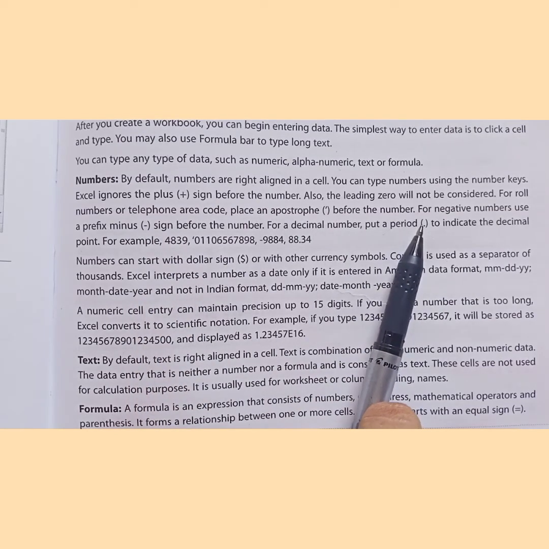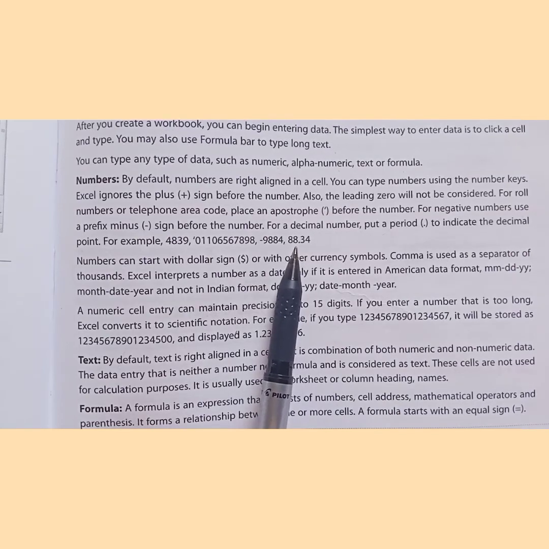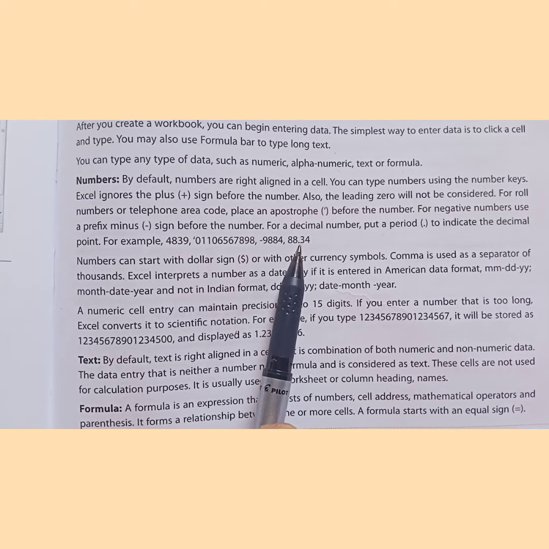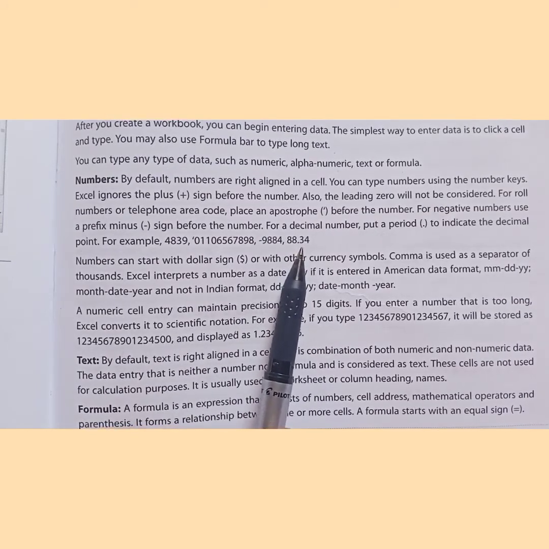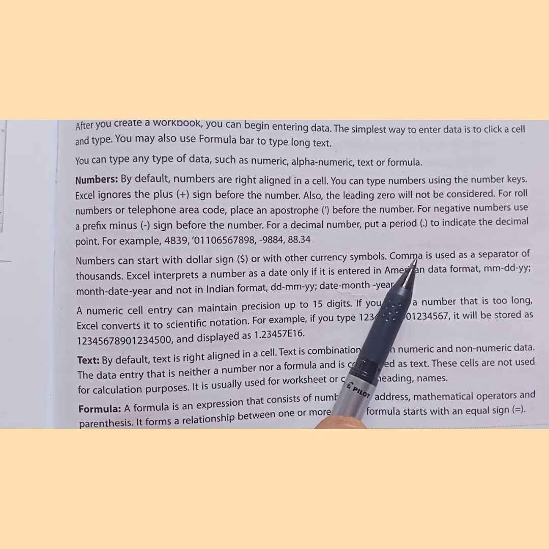If you want to put a decimal also, for that you need to put a period sign to indicate that this is a decimal value. As you can see, it is given here 88.34. So we have used this period, this point, to show this. Then if you wish, you can enter the numbers with currency symbols also. If you need to show the currency somewhere, you can put the currency sign before your number. But when you do that, you have to make use of the comma as a separator of thousands. So you can enter the numbers with currency symbols also.